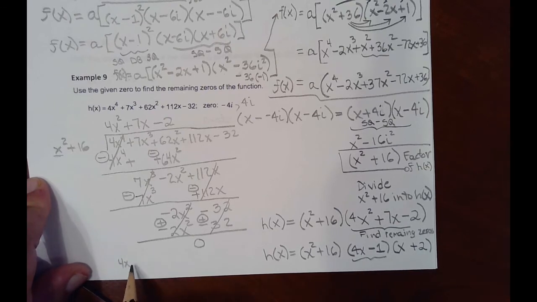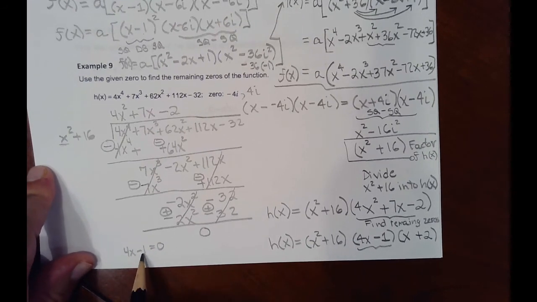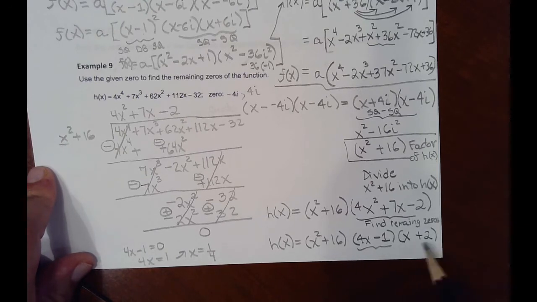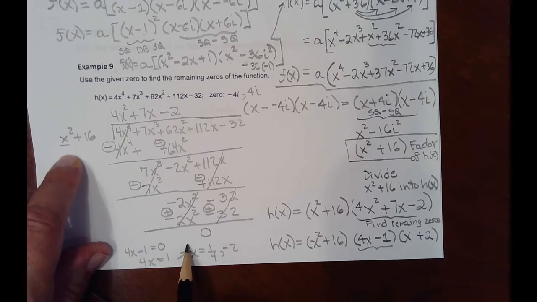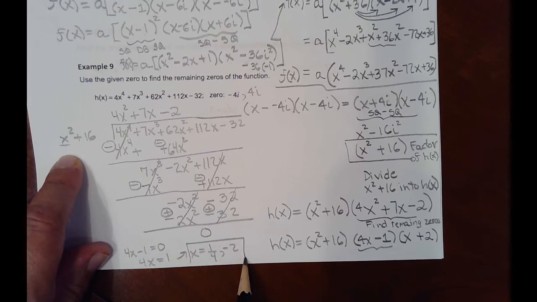That may be obvious to you also, but if it's not, here's the work over here. You would bring the 1 over here, and then you divide by 4 to get you x equal to 1/4. This you can just tell by observation that it's negative 2. Find the remaining zeros. These are the remaining zeros.